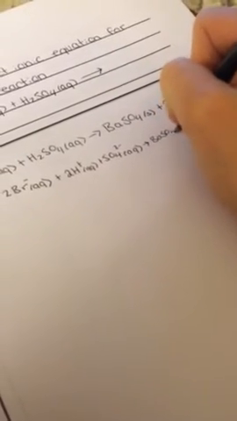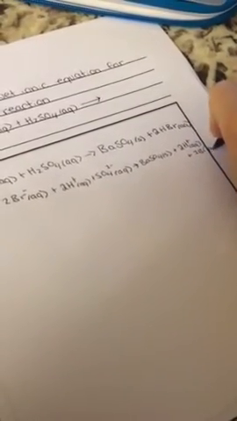We can't separate solids into their ions, so we just leave that as barium sulfate solid plus 2HBr. So we have 2H plus aqueous plus 2Br minus aqueous.